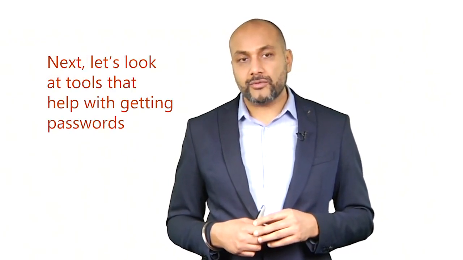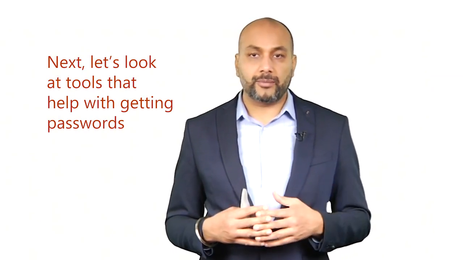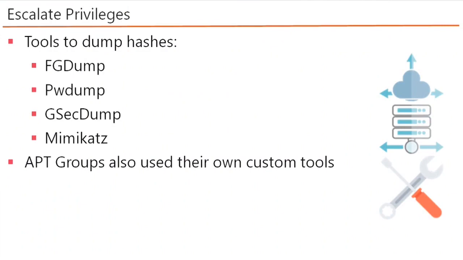All right. So next, let me get you familiar with some of the tools which help you get passwords and get the hashes and all these things, right? These are your privilege escalation tools. The first one is FGDump, a very well-known tool in the public, and you can download it. It's available. Another one is PWDump, which probably is one of the most famous tools, and it is used to dump your hashes from memory. Then you have GSECDump. Then there are other tools called Mimikatz, and we're going to talk about some tools later on, and maybe I'll get you familiar with them in some exercise, some labs or something like that.